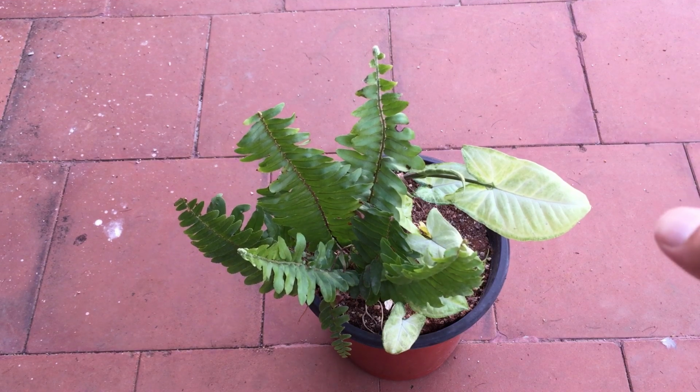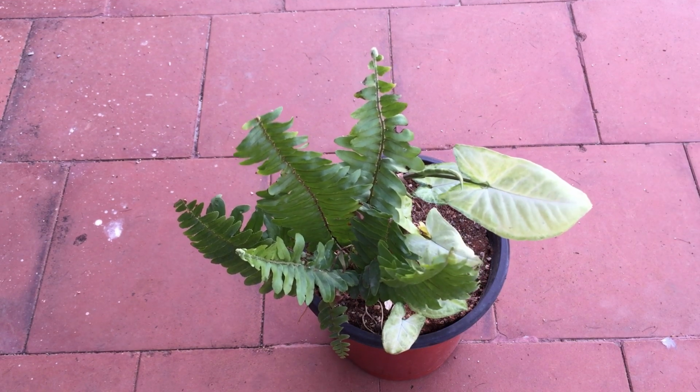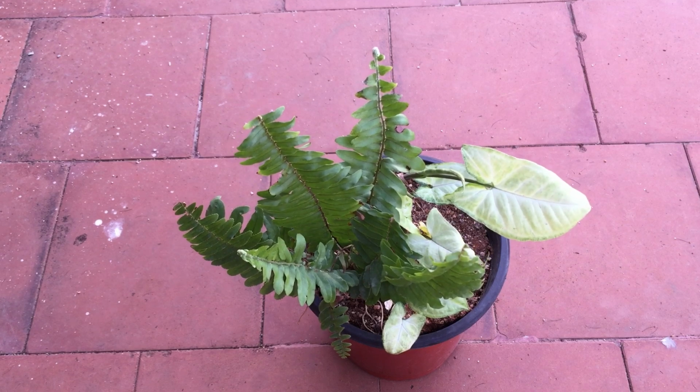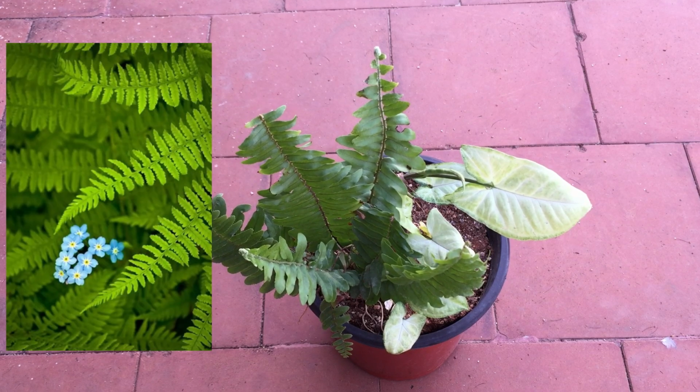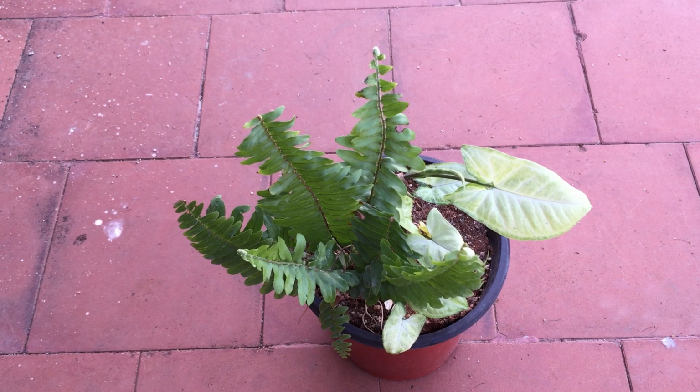In today's video we will be discussing ferns' flowers, because I had received this image that you've seen on the thumbnail. It was sent to me by one of my subscribers asking where they can find this fern that tends to put out these beautiful tiny blue flowers.